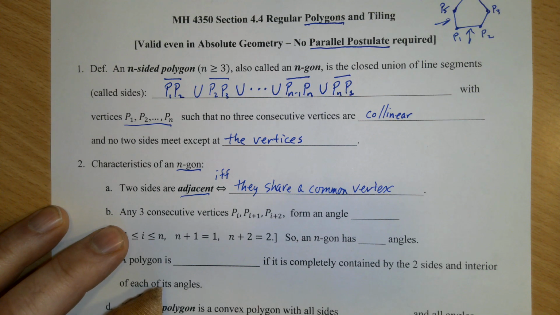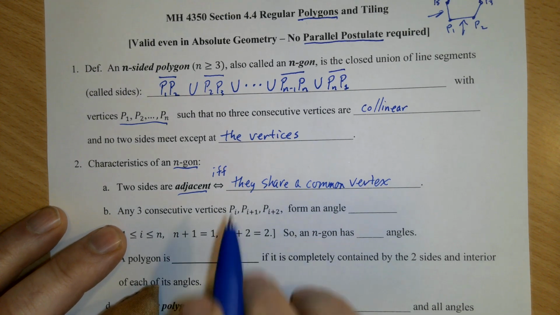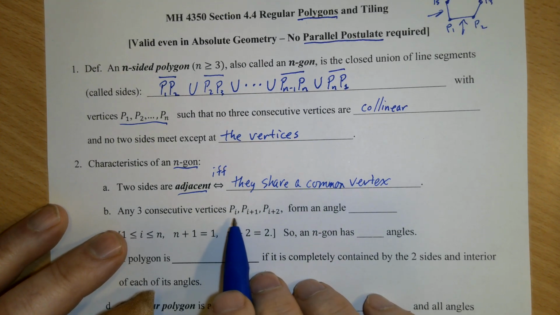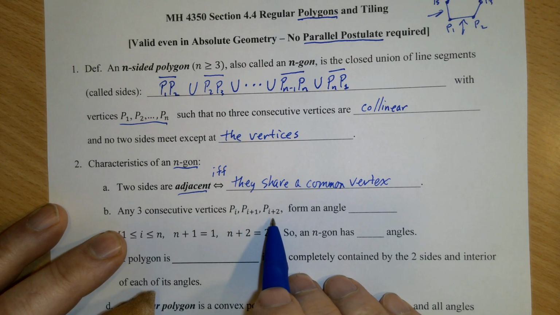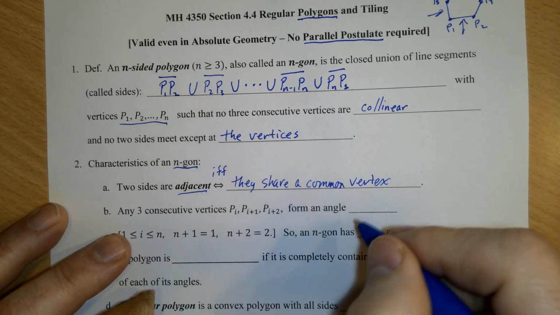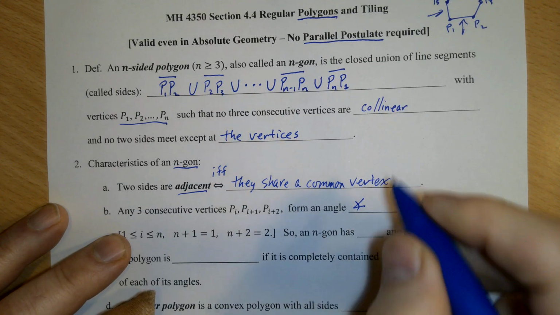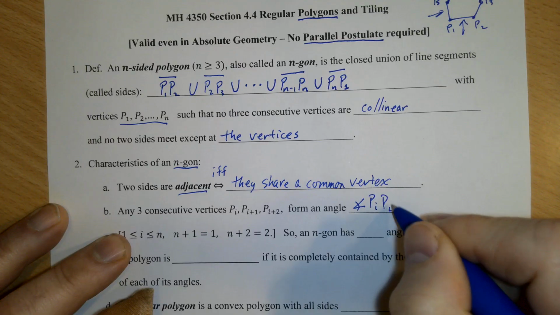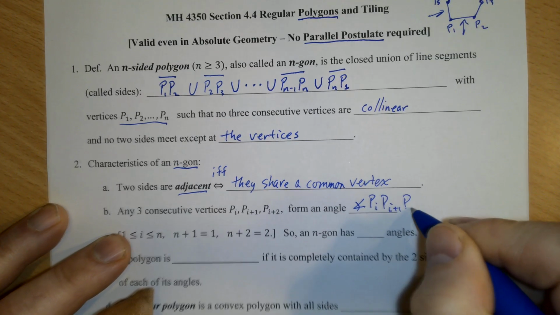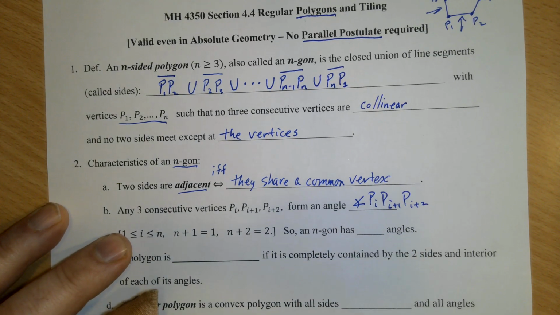Any three consecutive vertices, and I'm just going to say Pi, Pi plus 1, Pi plus 2, form an angle that we would call angle Pi, Pi plus 1, Pi plus 2.